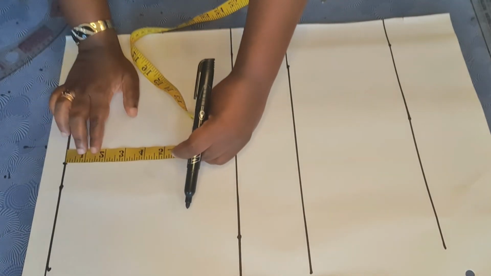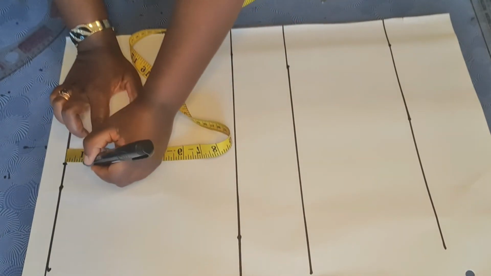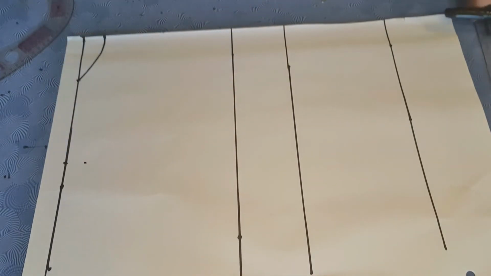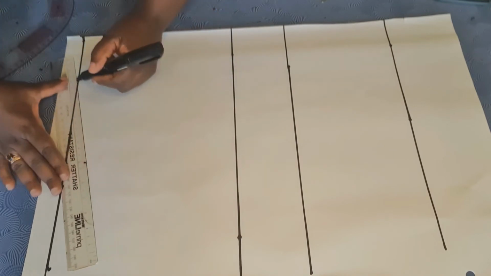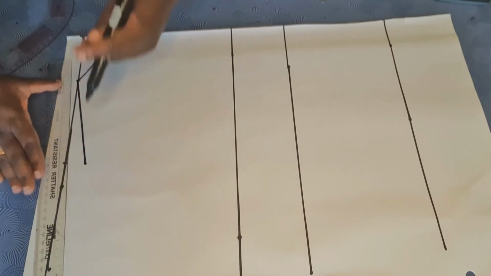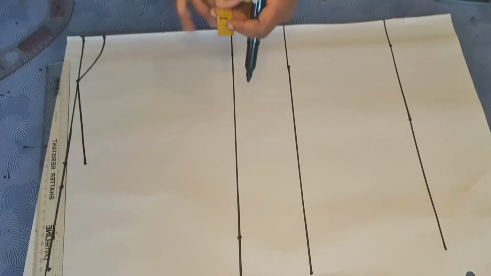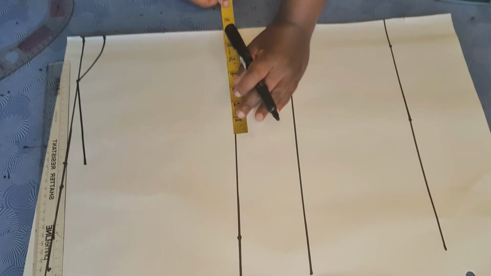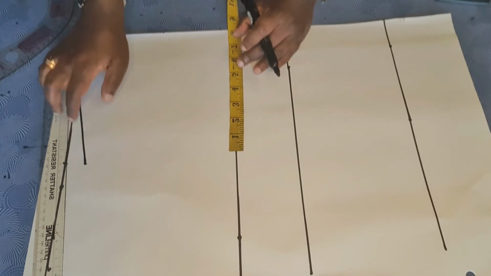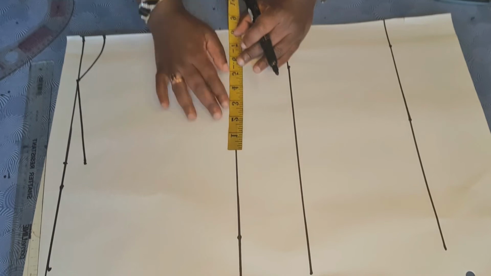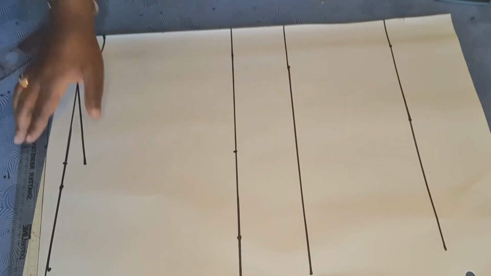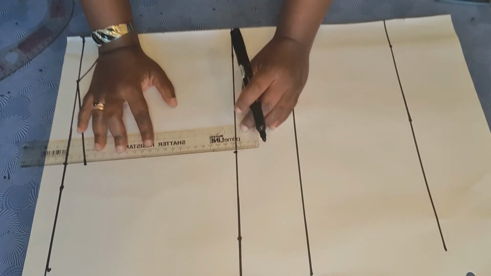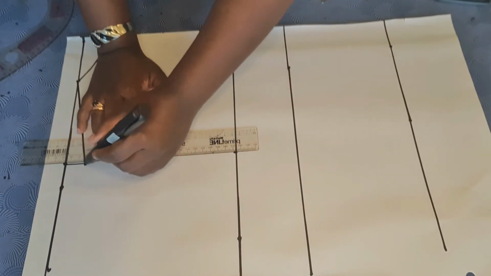From this 8 inch shoulder measurement, come down by 1 inch and create our shoulder slant. So we bring this 8 inches here. This is the shoulder measurement. You're going to mark it again on your shoulder line, and then from there we want to connect these 2 points.